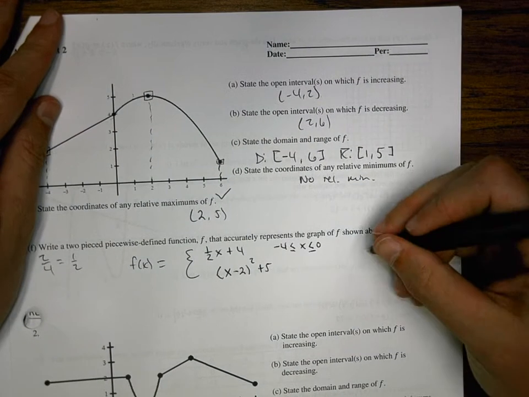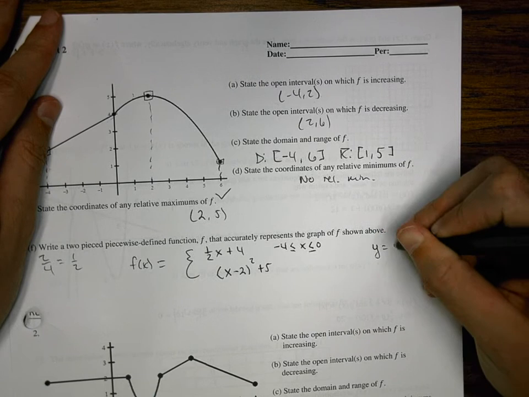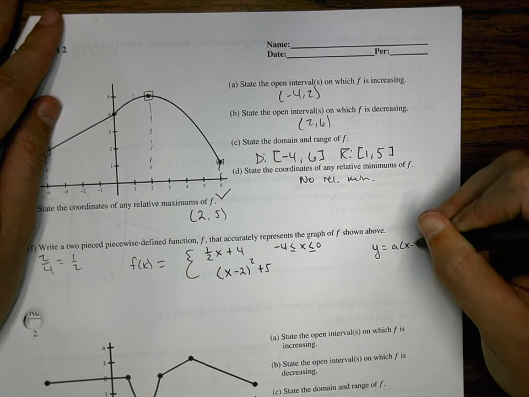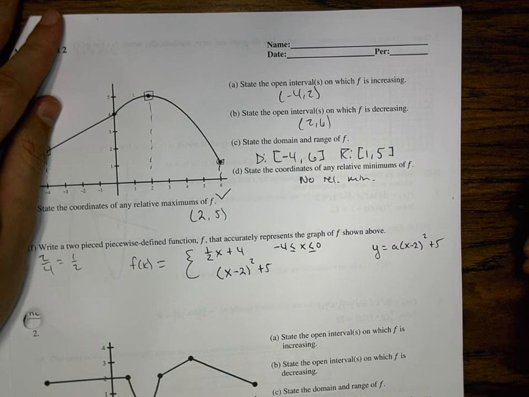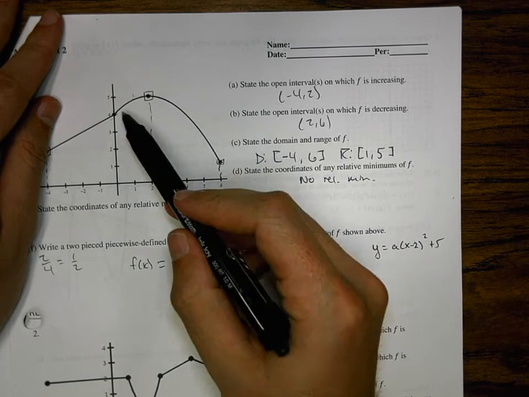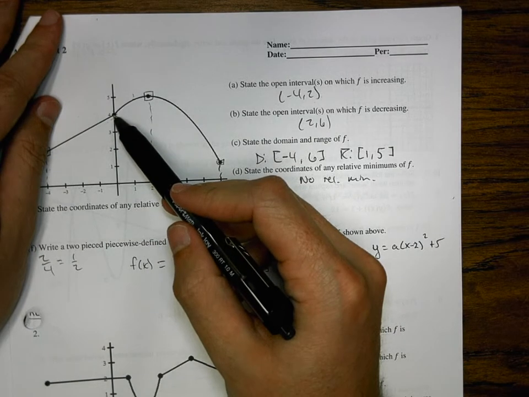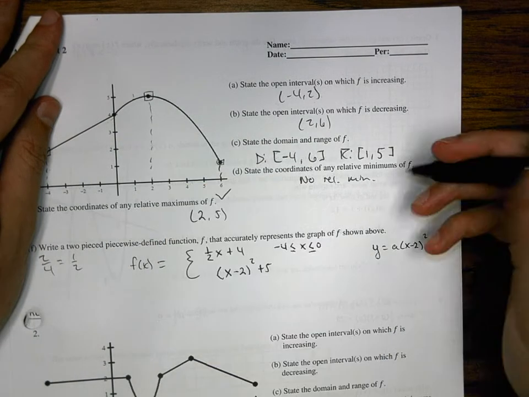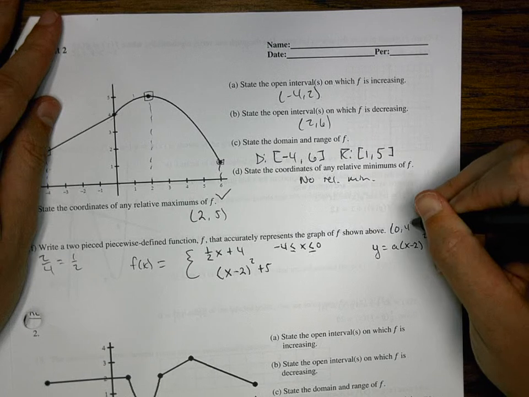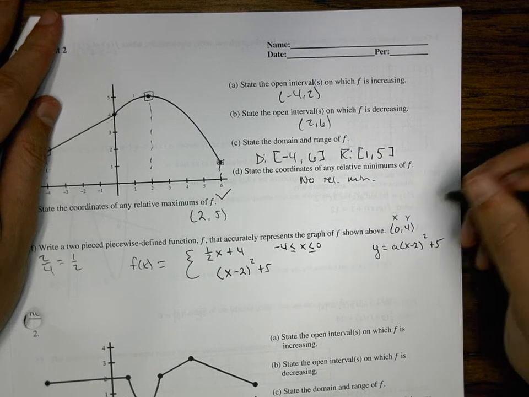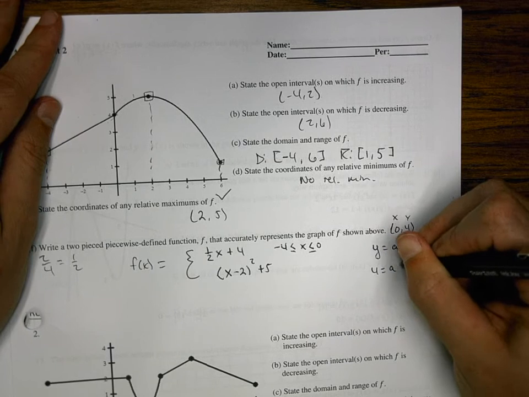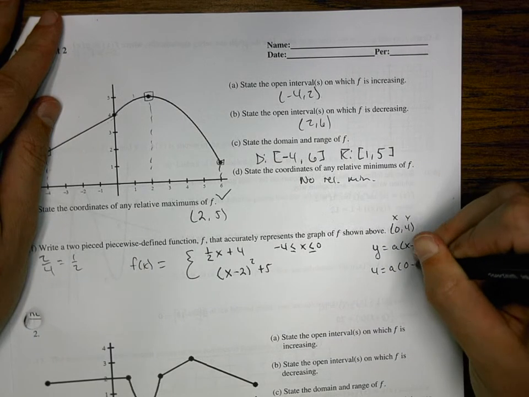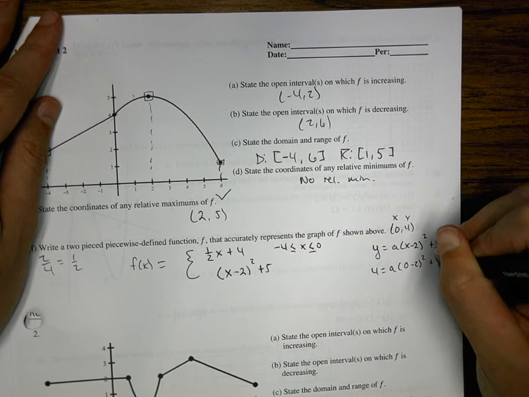So the function's y equals a parentheses x minus 2 squared plus 5. And I want to solve for a. So I'm going to take an x value from my graph. I'm going to take 0, 4 because that's still part of my parabola. So I'm going to use 0, 4. 0 is my x value, 4 is my y value. So 4 equals a parentheses 0 minus 2 squared plus 5.